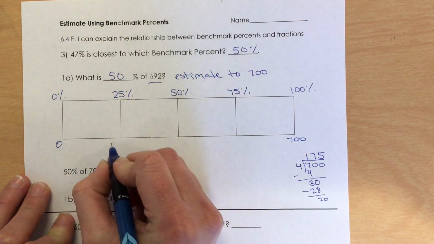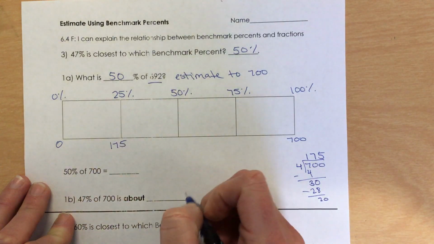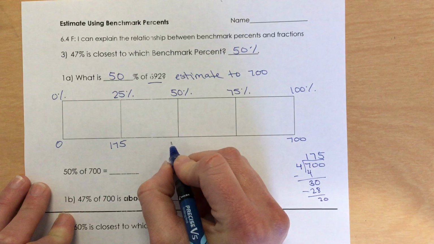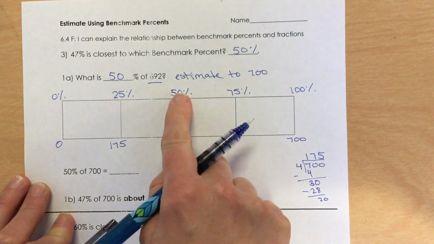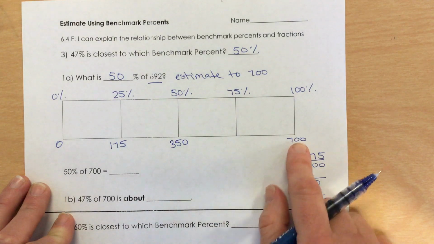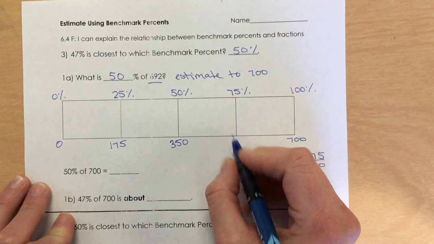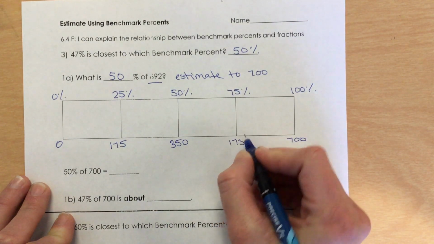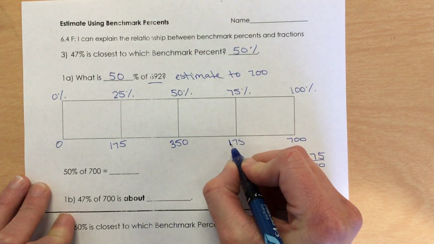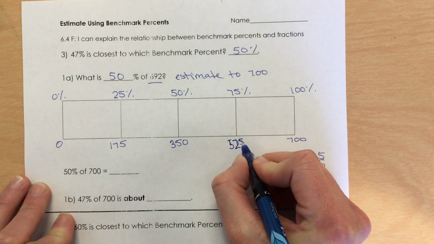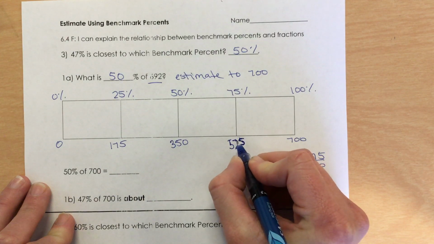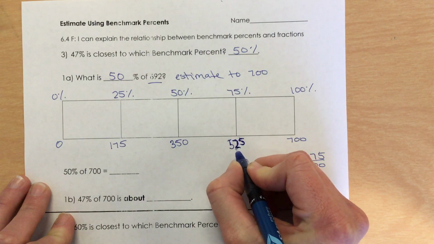Okay, so each fourth is 175, plus another 175. We can also think, well, I know 50% is going to be half. Well, it's half of 700, 350, plus another 175, oops, what did I do? 525. I was thinking 125 in my mind, that's what I was writing, but we know it's plus another 175.